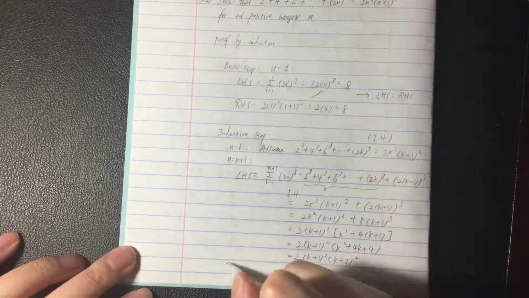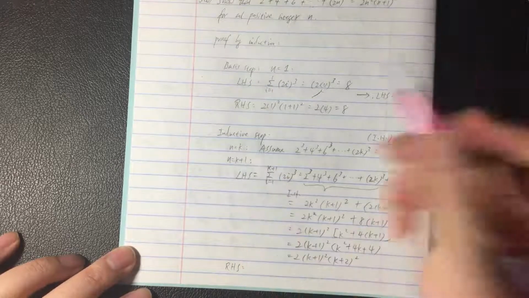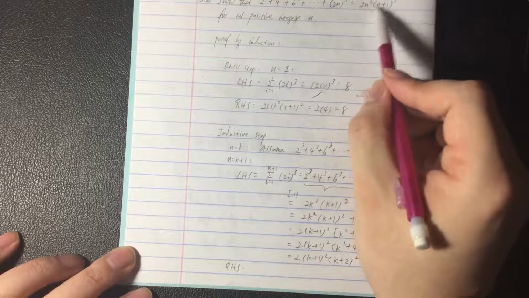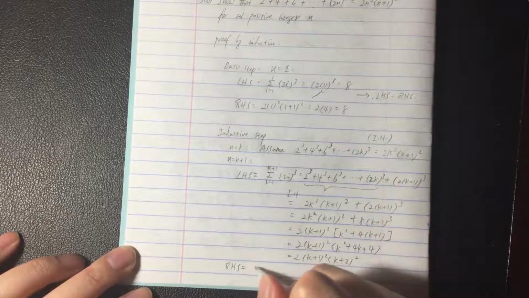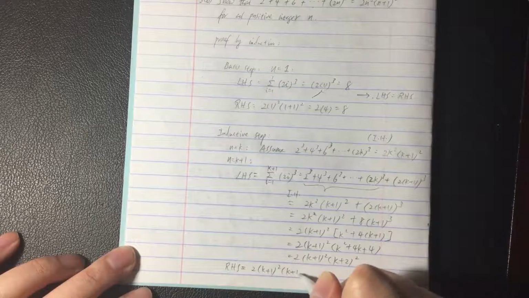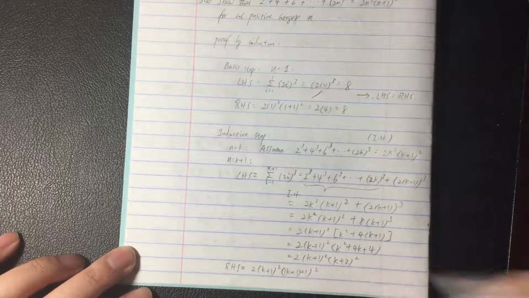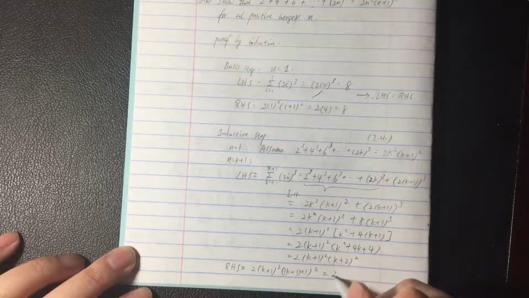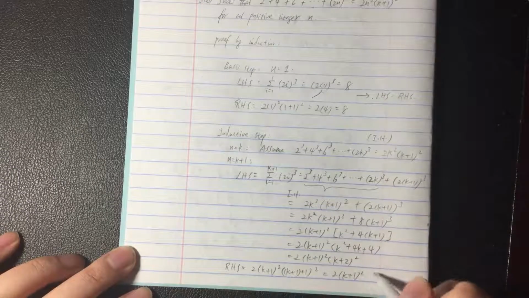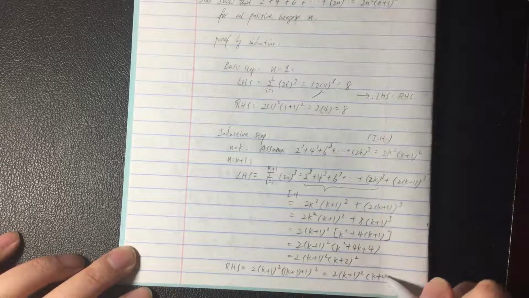Now for the right hand side, when n equals k plus 1, I plug in k plus 1 for each n. I have 2 times k plus 1 squared, k plus 1 plus 1 squared. That can be rewritten as 2 times k plus 1 squared, and k plus 1 plus 1 is k plus 2 squared.